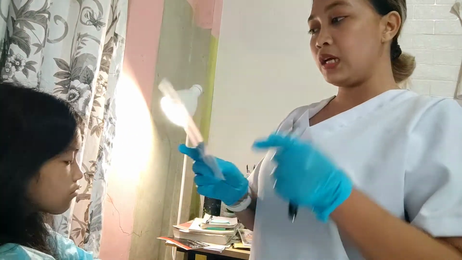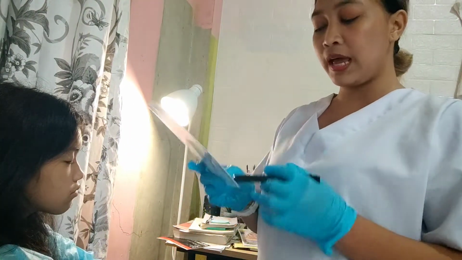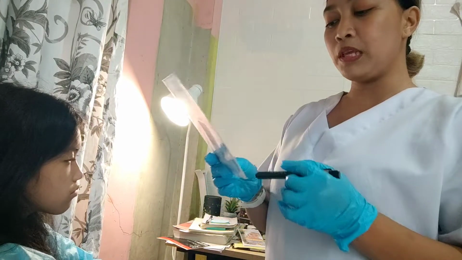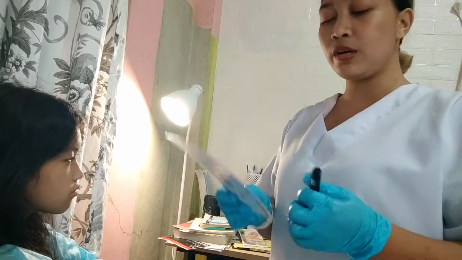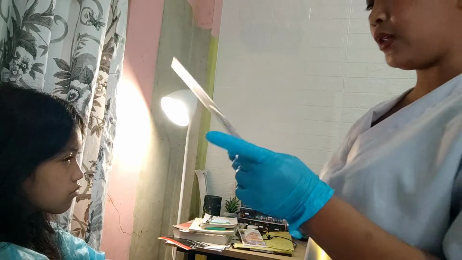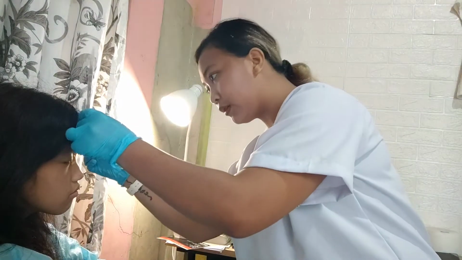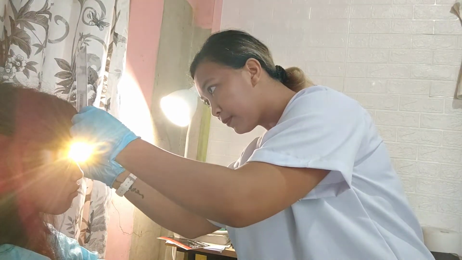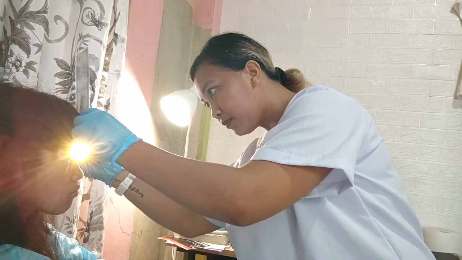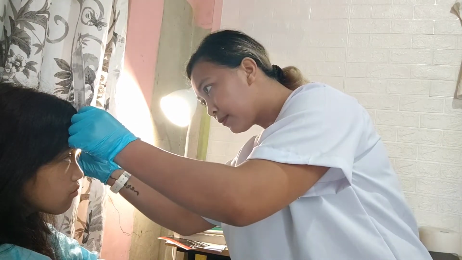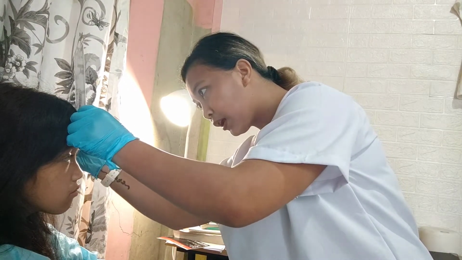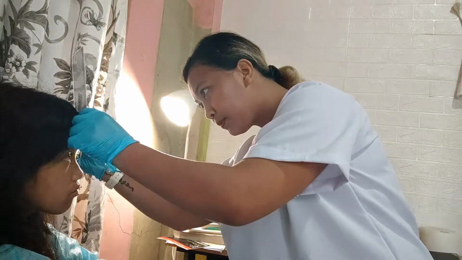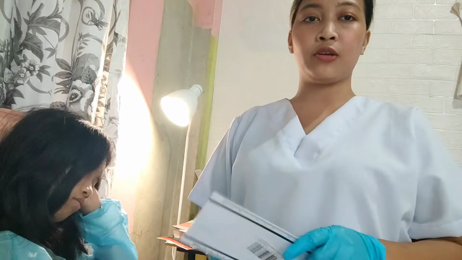Okay. Alright. Now, upon measuring the left eye of the client, her pupil gauge is 4 millimeter. Now, we will be looking on the other side. So, ma'am, look directly at me, please. As well as the left eye, the right is also a 4 millimeter gauge.